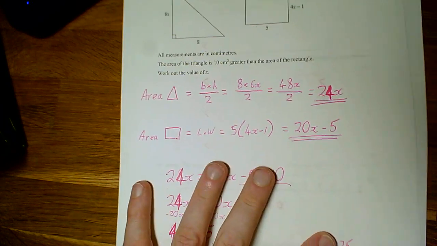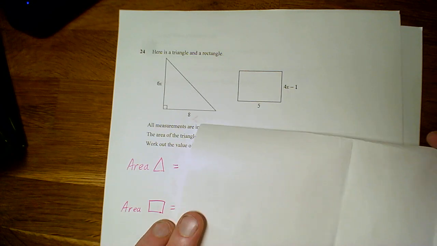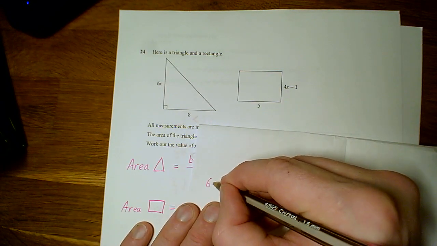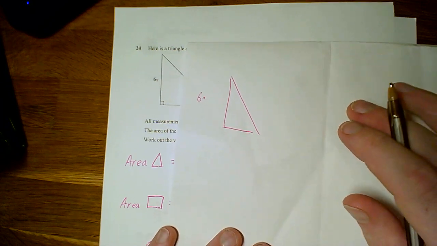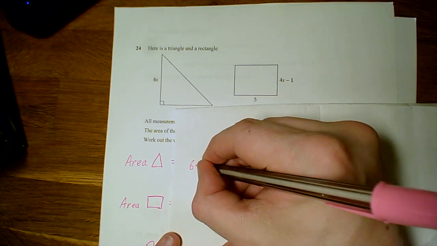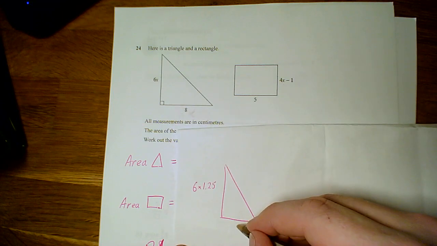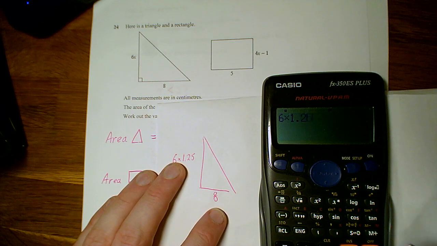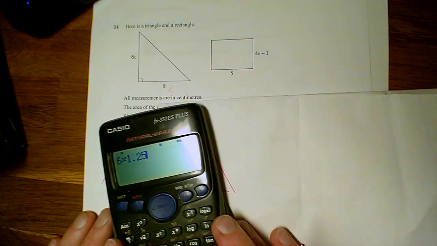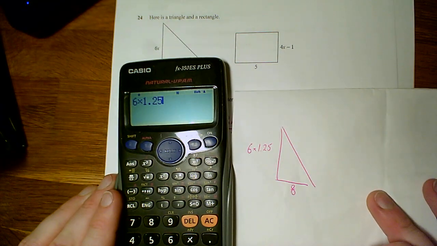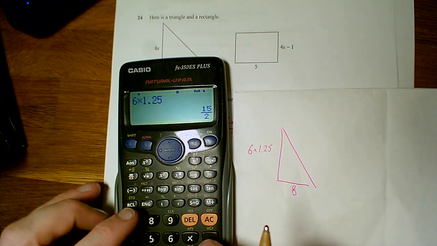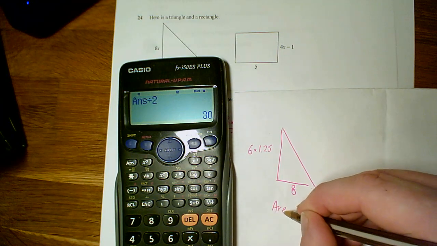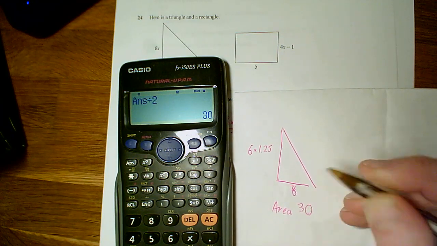I'm going to check it again. You can skip forward if you're bored. So I've got a triangle that is 6 times, what did I say it was? 1.25 for the height and 8 there. So 6 times 1.25, that's my height, times by 8 and then divide by 2. Okay, I get an area of 30 for the triangle.